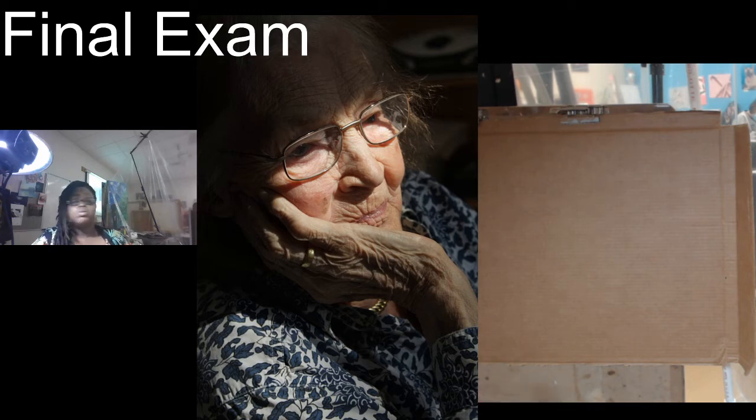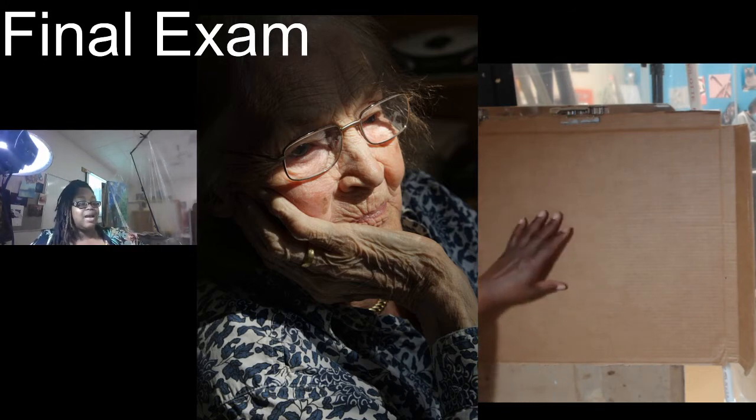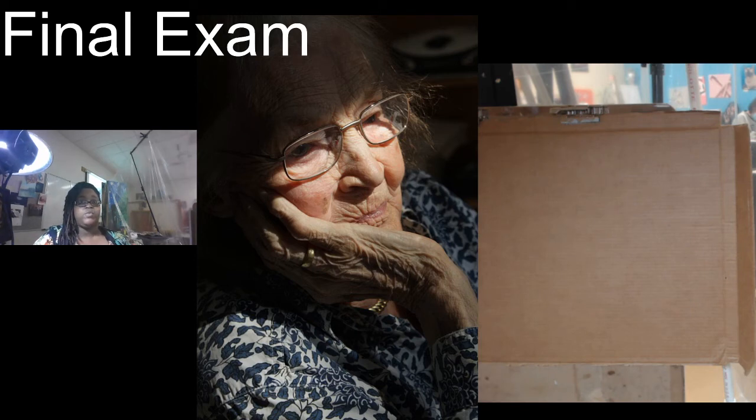Yours might be orange, it could be green, it could be red, whatever you choose. You're going to prime that canvas, not canvas, cardboard. Now, cardboard can be found everywhere. This is why I decided to use cardboard for this assignment. No canvas. You ain't got to go buy canvas. You ain't got to go buy no watercolor paper.